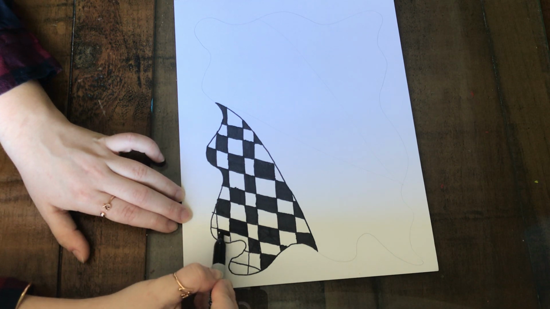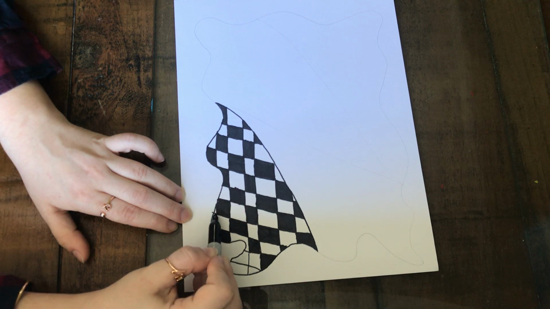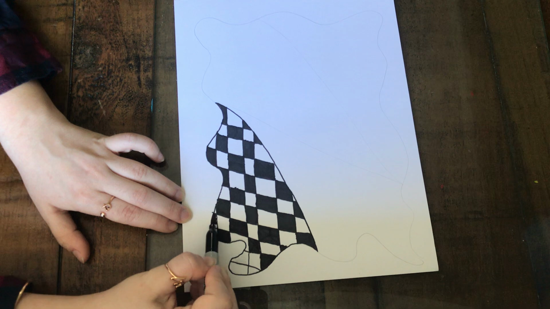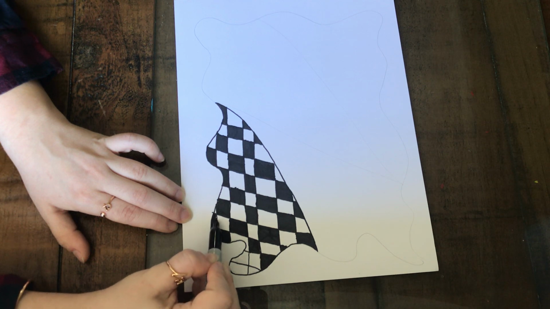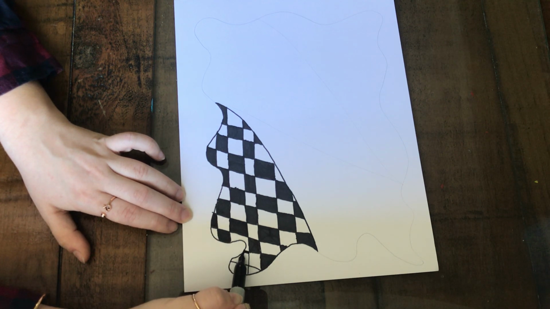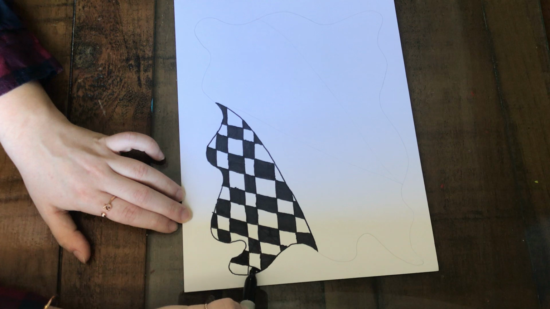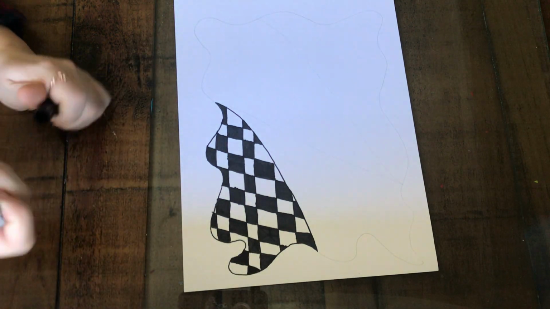I'm almost done, just a couple squares left to fill in. All right, we're almost done.